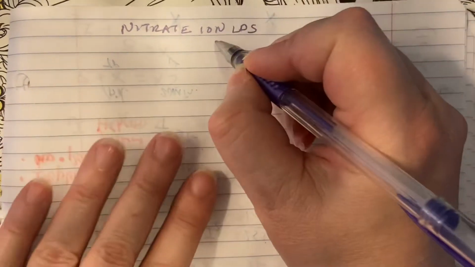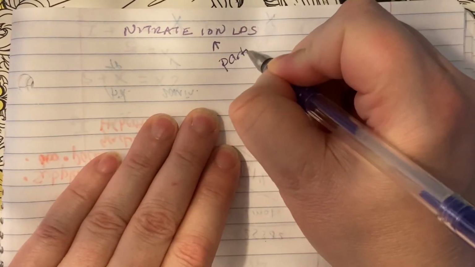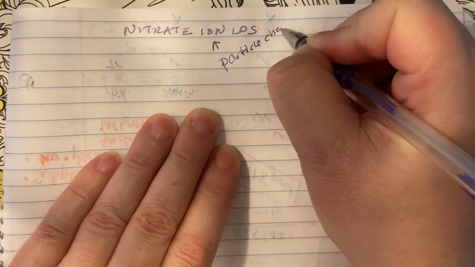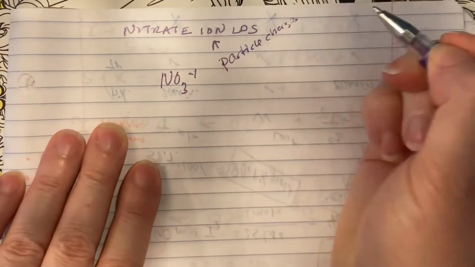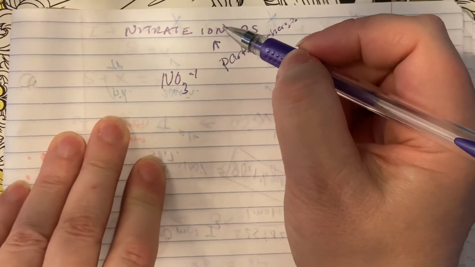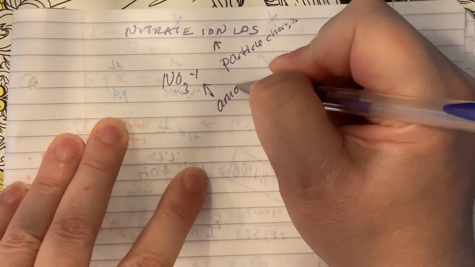All right, so we're going to do the nitrate ion here. A lot of people get confused because they see "ion" and they think ionic bonding. Remember, an ion is just a particle that has a charge. Okay, nitrate we know is NO3 minus 1. That's how it gets credit for being an ion. It is definitely an anion because it has a -1 charge.